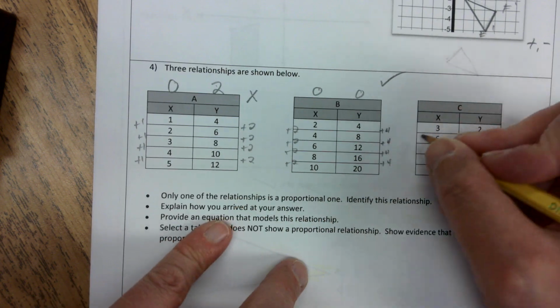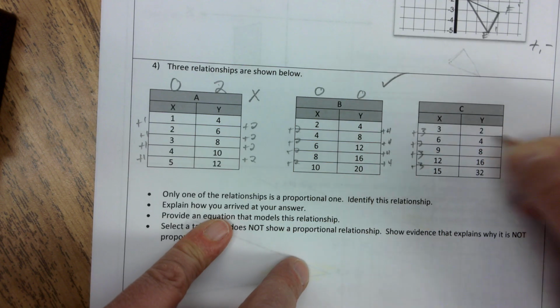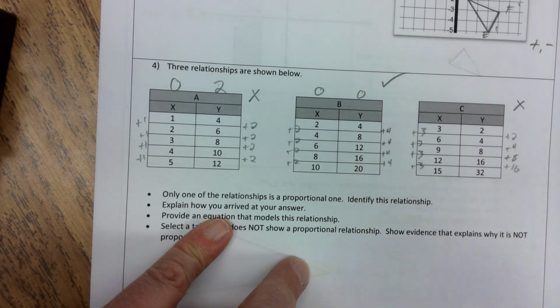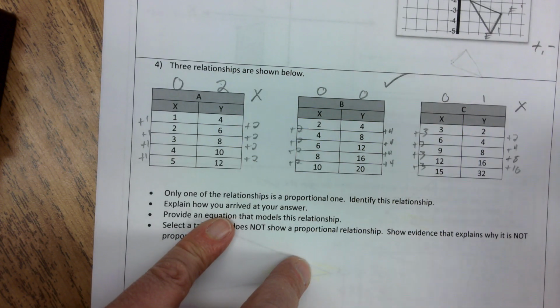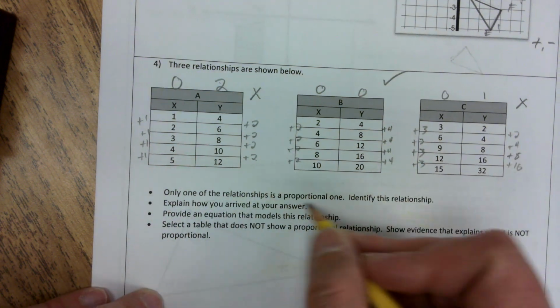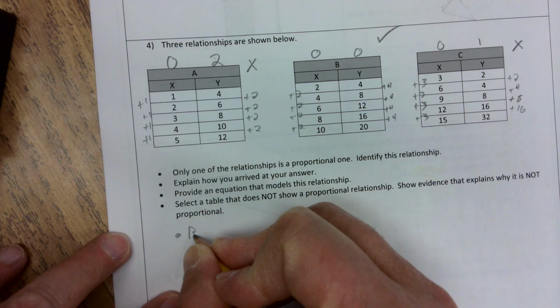But I'm going to do the last one here, going up by 3's for my x's. And then I'm going up by 2 and then by 4. So plus 2, plus 4, plus 8. So I'm actually doubling these. So rather than adding 2, 4, 8, 16, I'm actually multiplying by 2 each time. But what that means is this is not proportional, because when I reverse it, I get 0 here and I get 1 here. So I'm going to say relationship B is proportional.